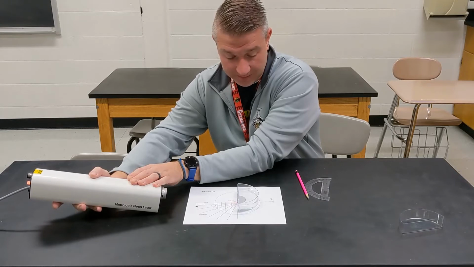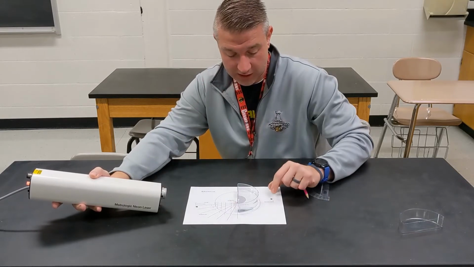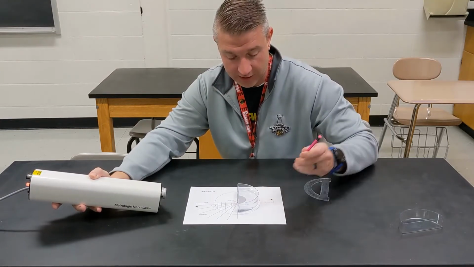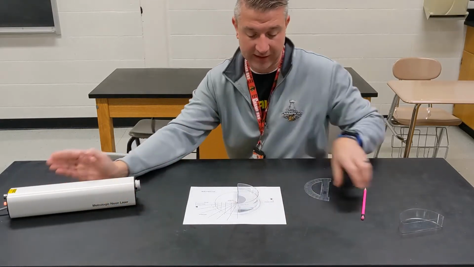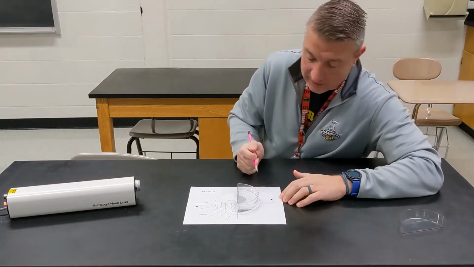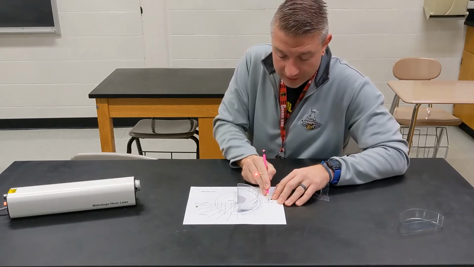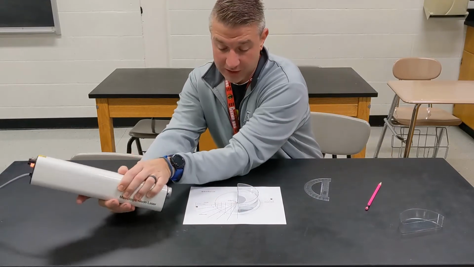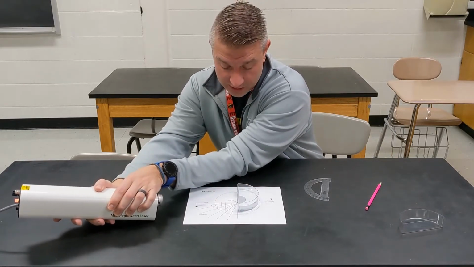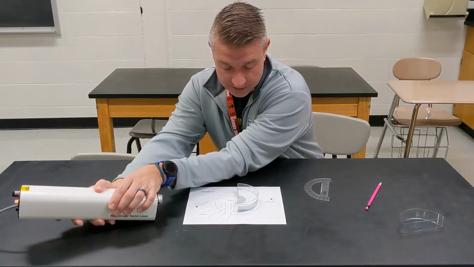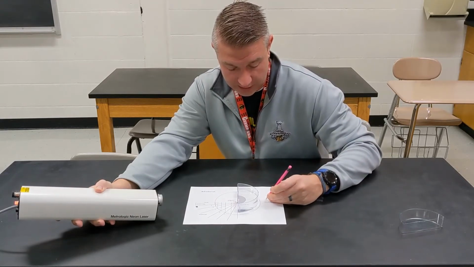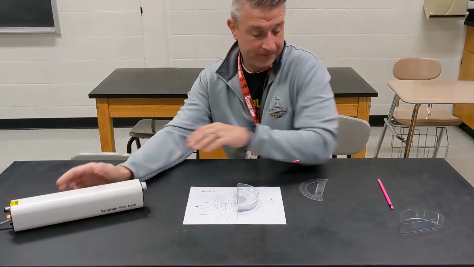And then it shines out, and for me, it's lined right here, so I would take my pencil and mark right here, and then I could label this A. So this line right here is the refracted angle when the incidence angle is here. And then I'll repeat that for B, and my partner would be marking while I trace this line with the laser. So for me, B is right here.